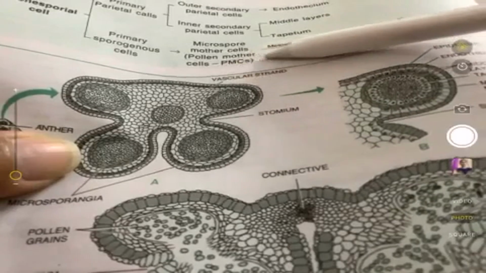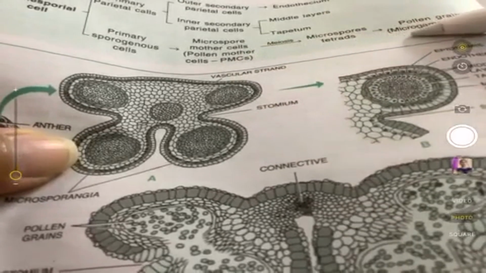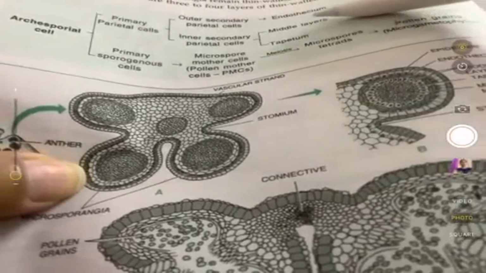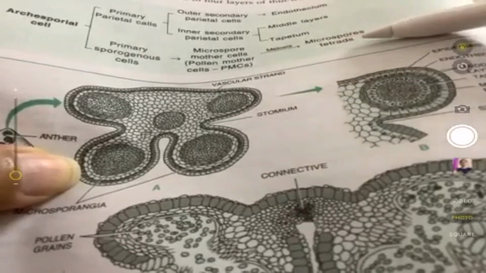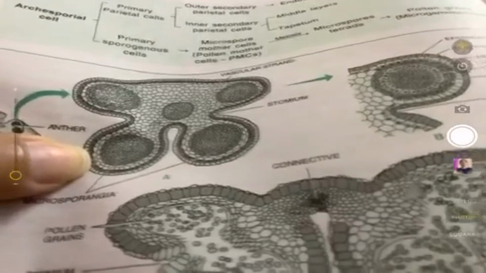This whole line I will explain to you in detail later on. First we will start with these layers. Then when we come to this, I will explain it with the diagram. So now come to the basic structure of our anther.